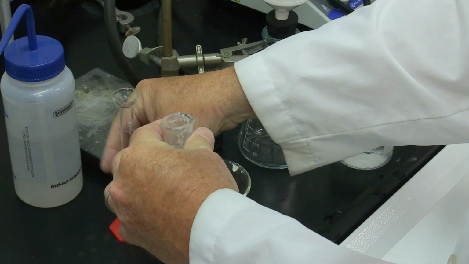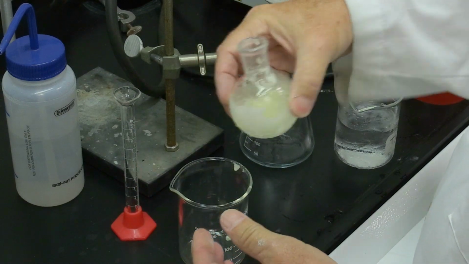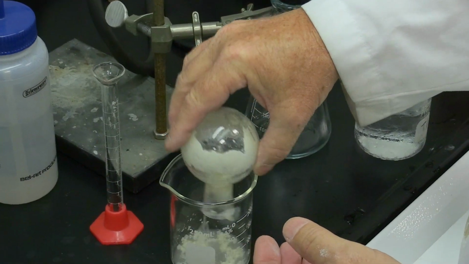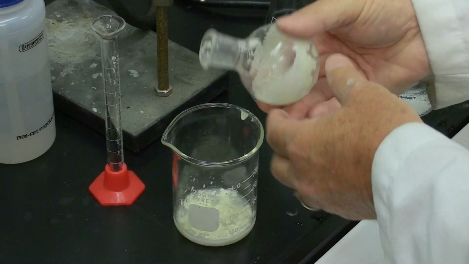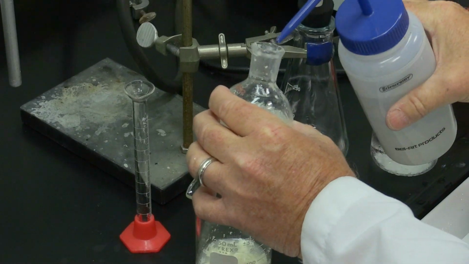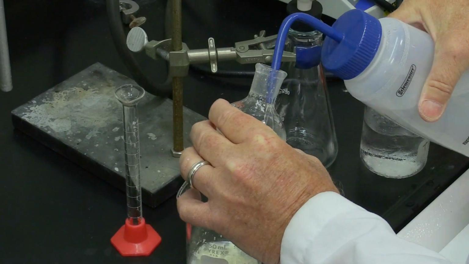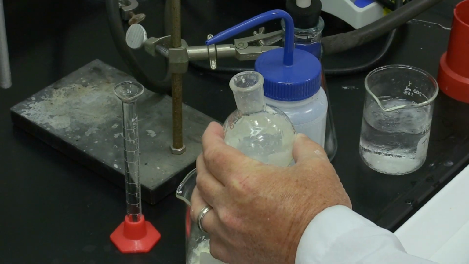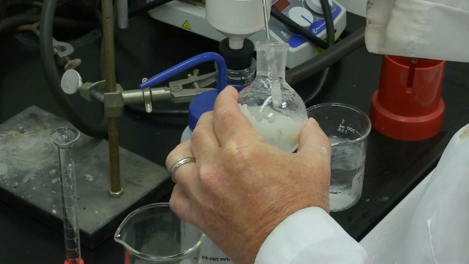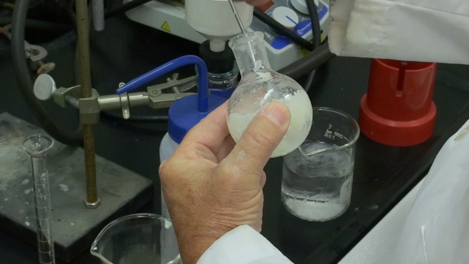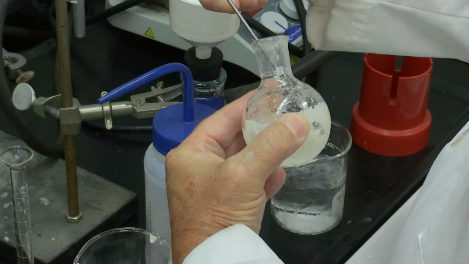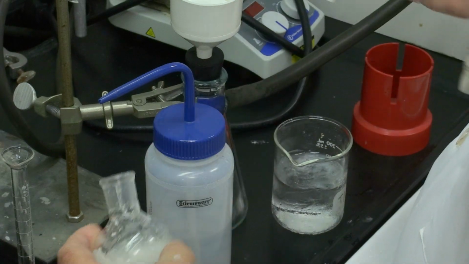Put 10 milliliters of water. Get a lot of it out. We can use a little extra water because we can use that in the suction filtration anyway. And we'll make sure, because we're quantitating this amount, that we get most of it out. We'll see how much product we're able to get.